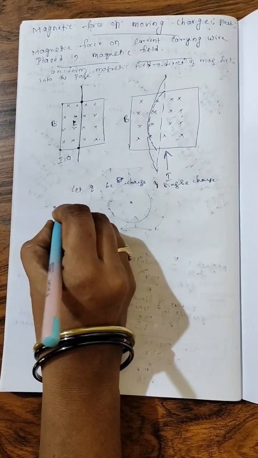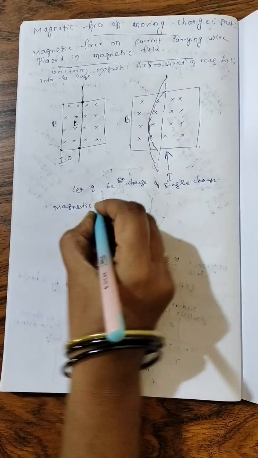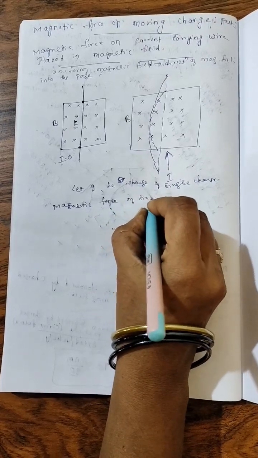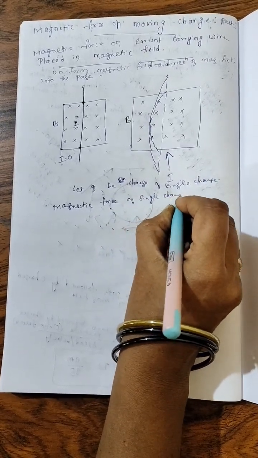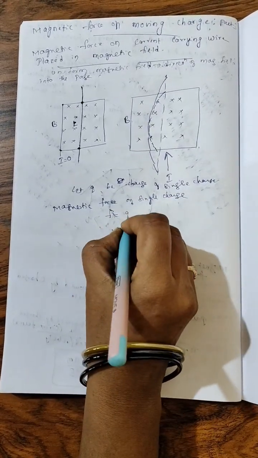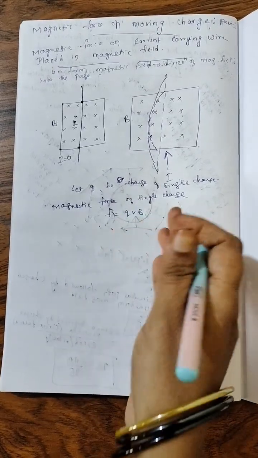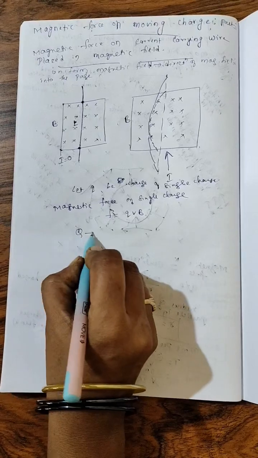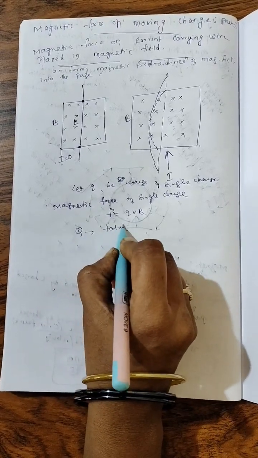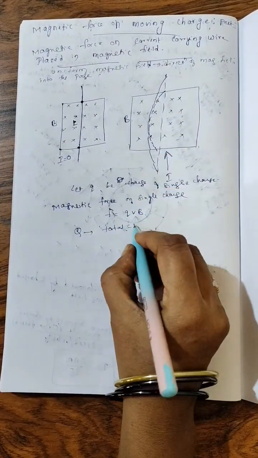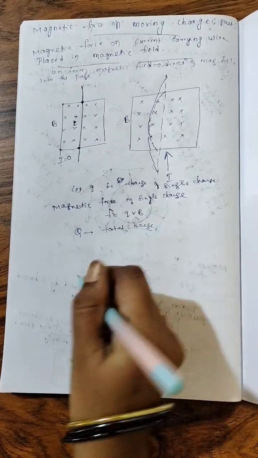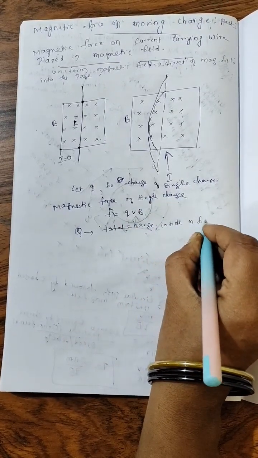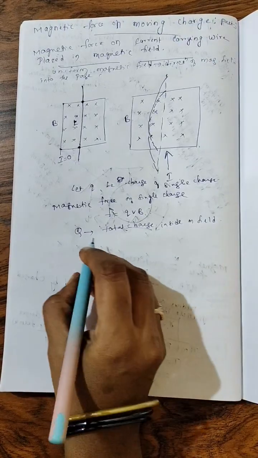So the magnetic force on a single charge, F equal to our formula qvB. In the last two videos I explained, you saw, no? qvB. Now let capital Q be the total charge. Number of charges are there, no? Total charge inside the magnetic field, can I say? Because the wire is placed in the magnetic field itself only, no?